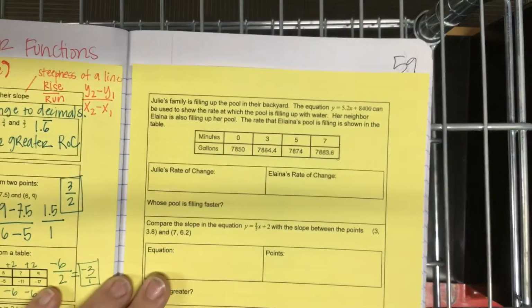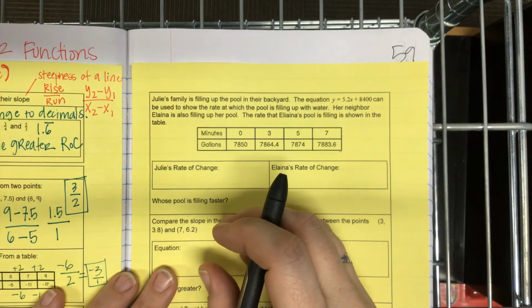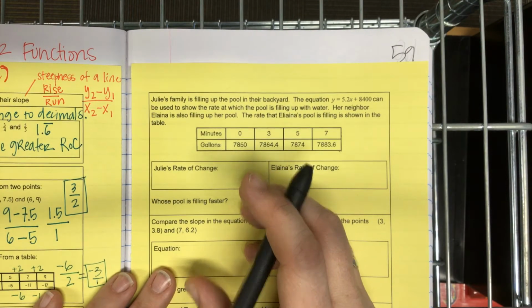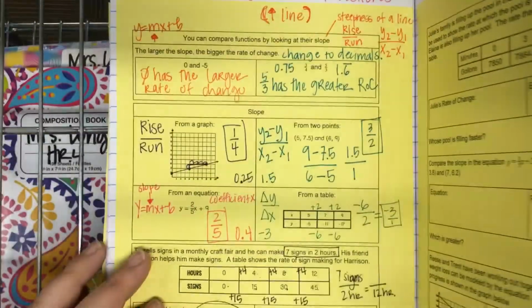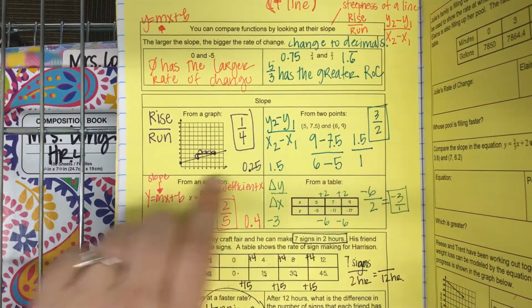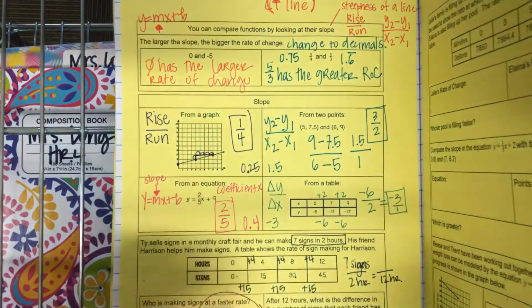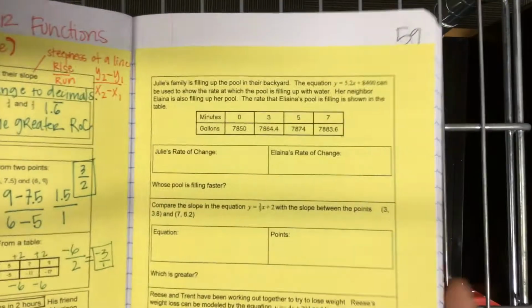So we've got a story, and we're going to compare the slopes, compare the rates of change. And again, remember, from a graph, from 2 points, from an equation, from a table, these are how we find our slopes, right? So the slope and the rate of change, that's what we're going to do.